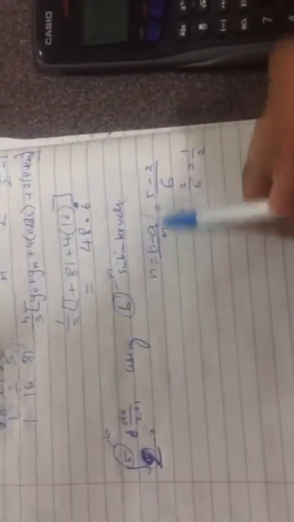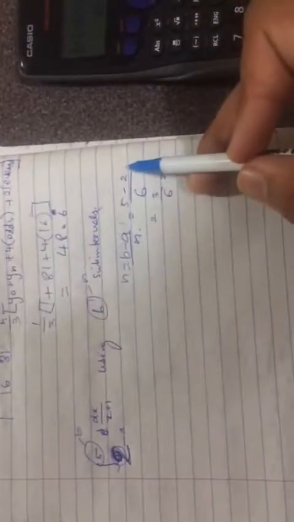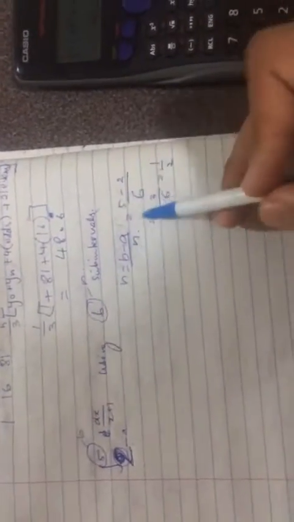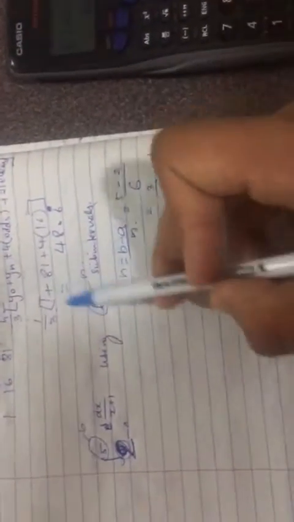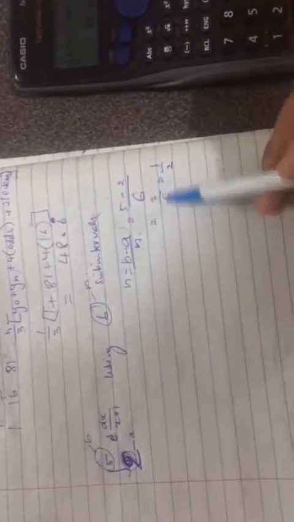Actually, a is 2, not 0. Now since we have b, a and n, you just write the formula down, which is h equals b minus a over n. b is 5 and a is 2, so 5 minus 2 over 6. 6 is the subinterval, which is n. So 5 minus 2 is 3, and 3 divided by 6 equals a half.